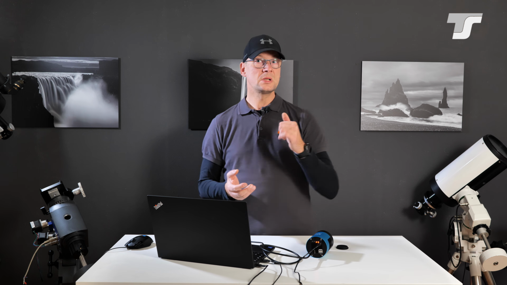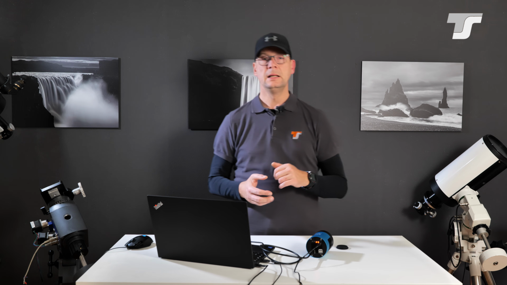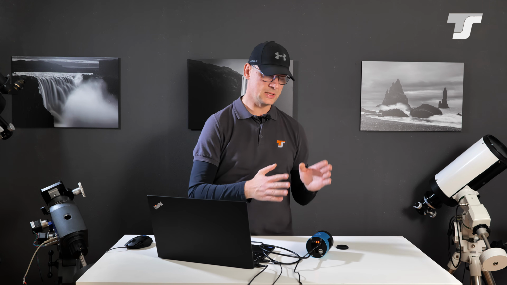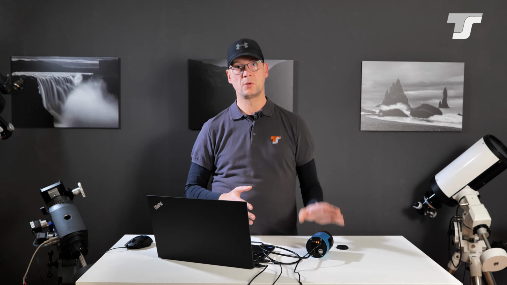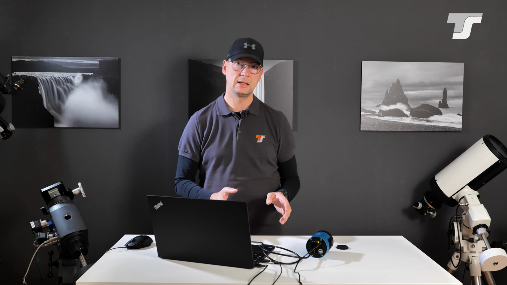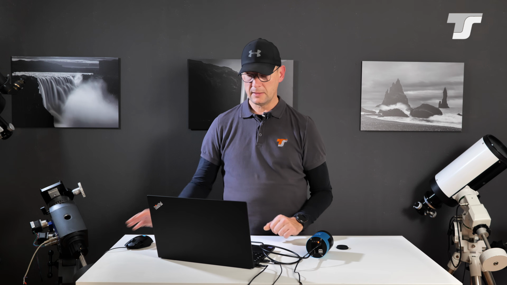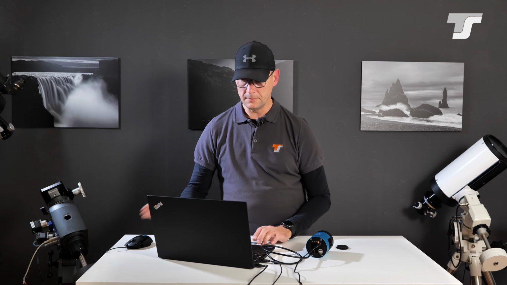There are some rules of thumb for how to set the offset, but there's also a pretty easy way to test it for yourself, because that value changes from manufacturer to manufacturer and from sensor to sensor. So I would recommend testing it out for yourself. And a very easy way is the following.